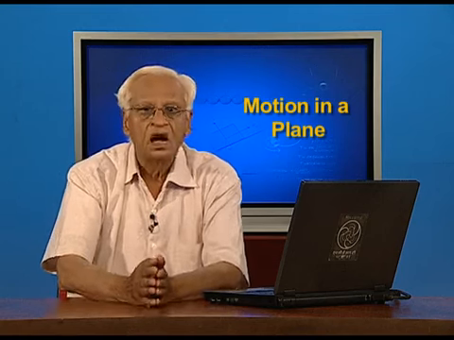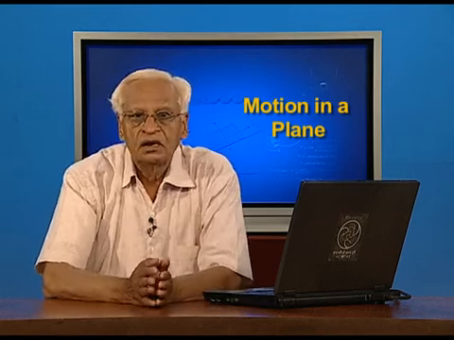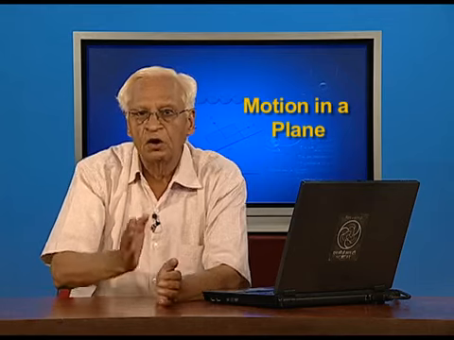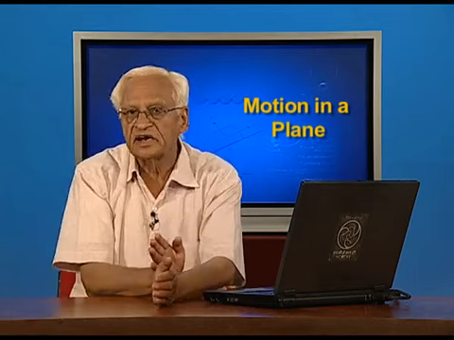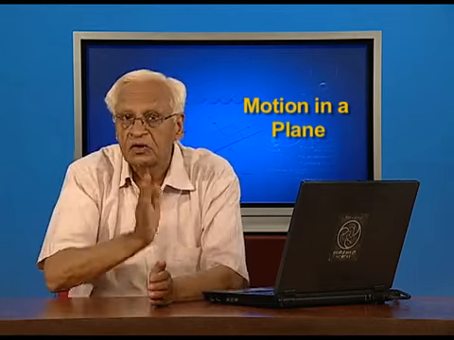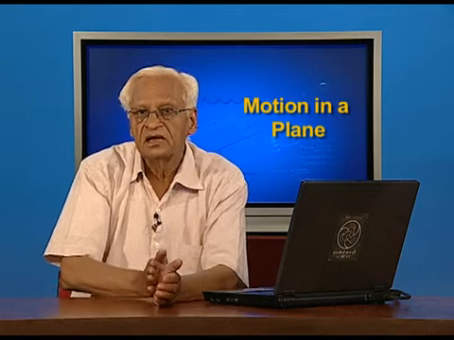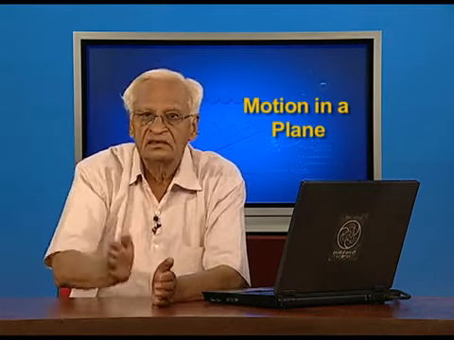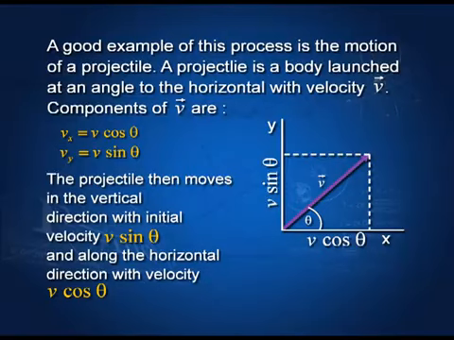So, let us see how we can now describe the motion of an object which is launched at an angle to the horizontal from the ground, just like a batsman hits a ball, and then let us see what kind of path it would follow. As before, we have the components of velocity, v cos theta along the x axis, v sin theta along the y axis, and we study the motion independently, and then we superimpose one above the other.